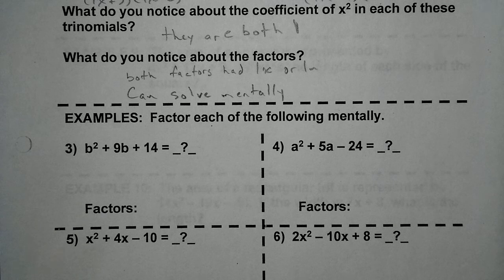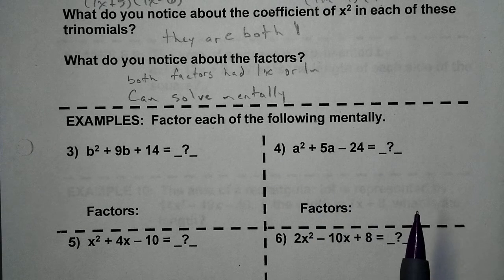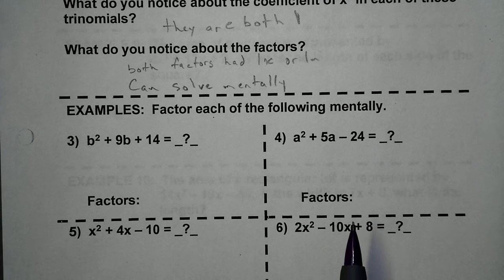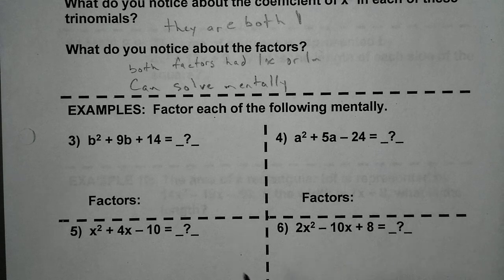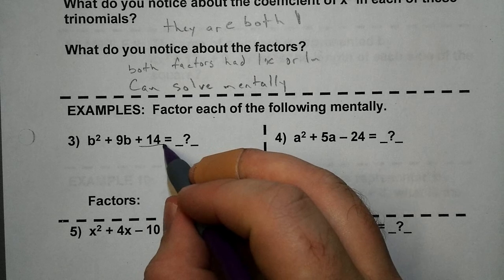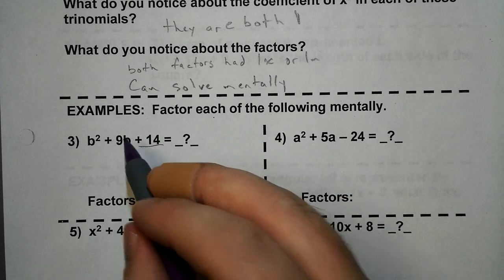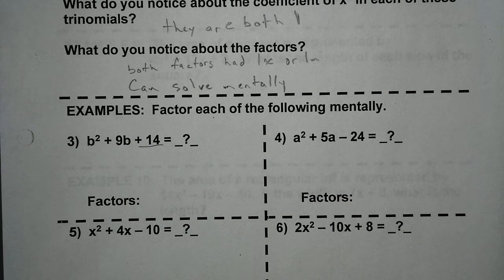All right, now, number 3, it says factor each of the following mentally. You're going to have to really know your multiplication facts, okay? So I need two numbers that multiply together to get 14 and add together to get 9. Think of what two numbers?